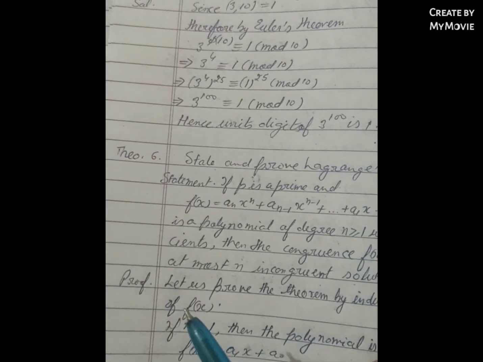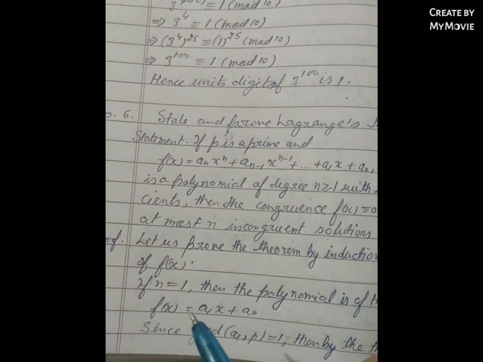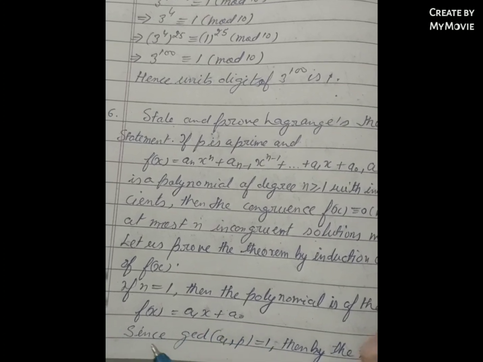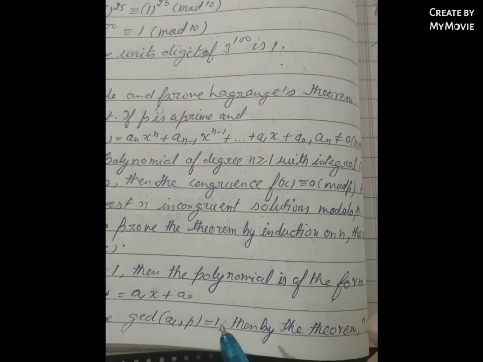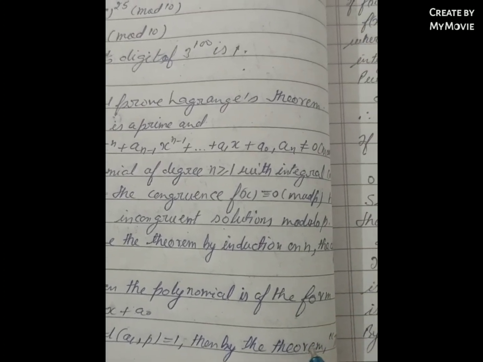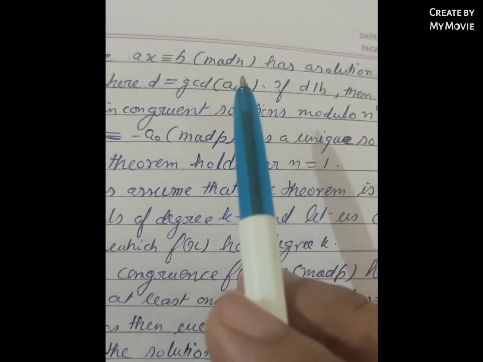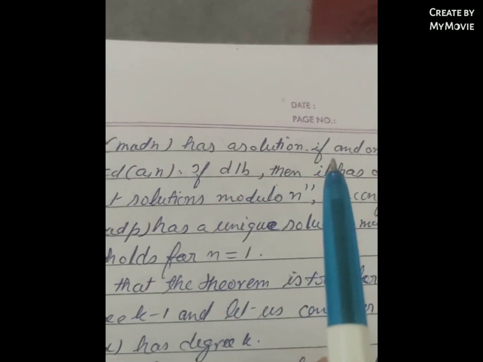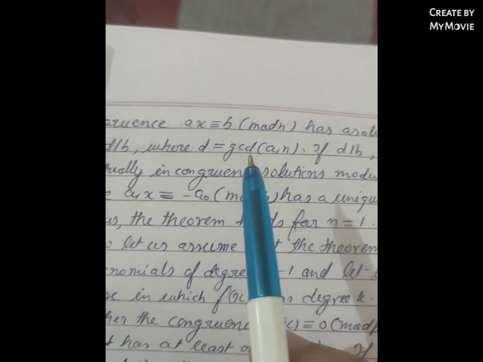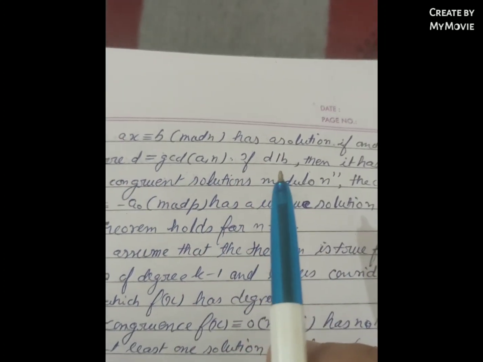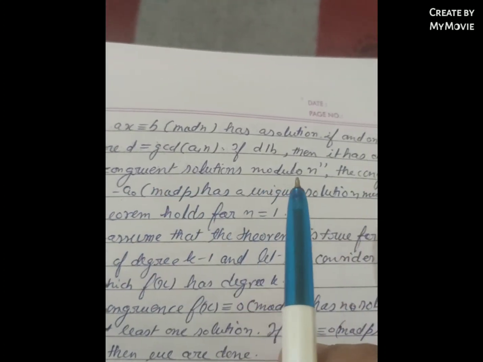If the degree of f(x) is n = 1, the polynomial is of the form f(x) = a_1 x + a_0. Since the greatest common divisor of a_1 and p is 1, then by the theorem, the congruence ax ≡ b modulo n has a solution if and only if d divides b, where d is the greatest common divisor of a and n, and if d divides b, then it has d mutually incongruent solutions modulo n.